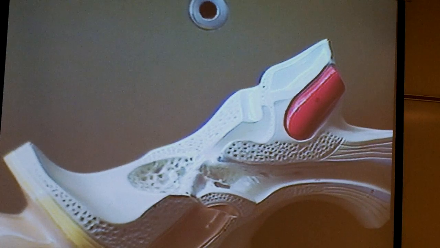Do they put the tubes in the tympanic membrane? Yes. So when you get the tubes inserted, if you're a chronic ear infection person, that's to allow it to drain so that it doesn't rupture. It's a lot easier for a cut to heal than a tear.